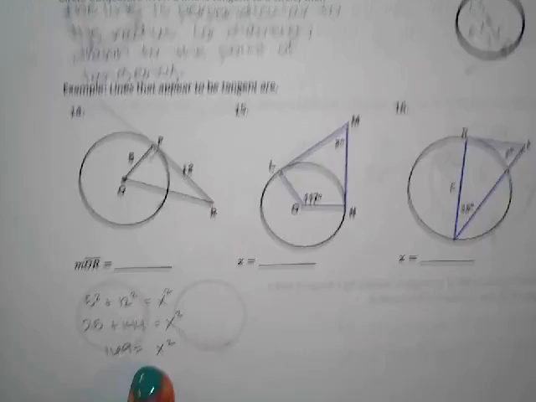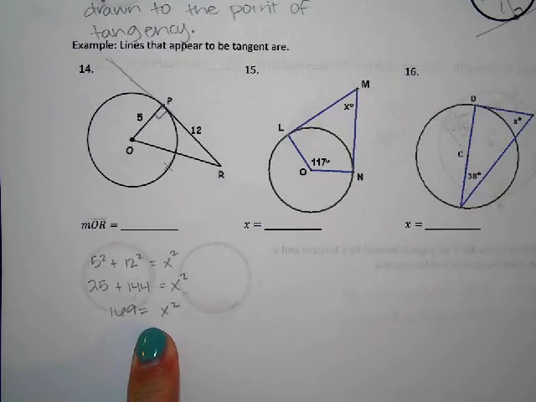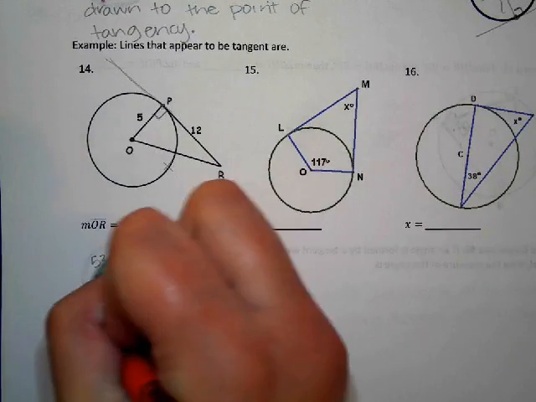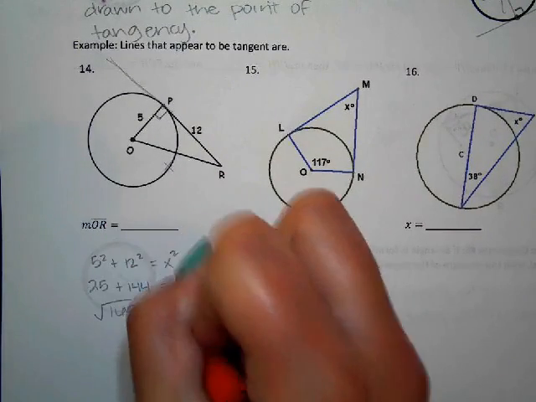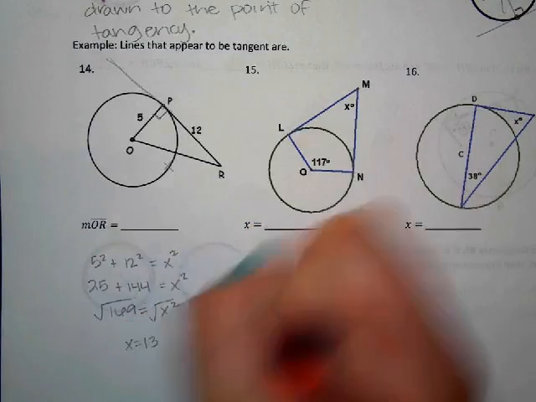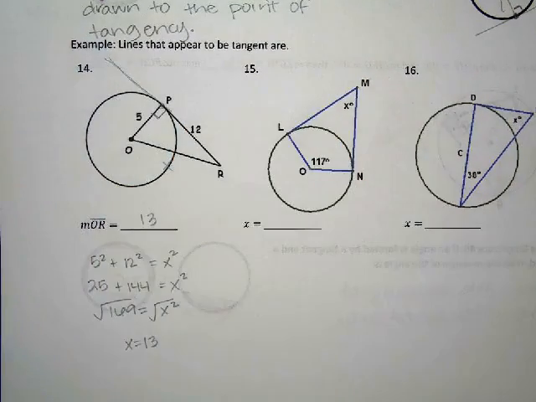So that's one way the problems can work out, is that they can be setting up a Pythagorean theorem problem. Or the other way the problems can be working out is like problem 15 or 16, where they're setting you up to find a missing angle. So in problem 15, we have two tangent lines.